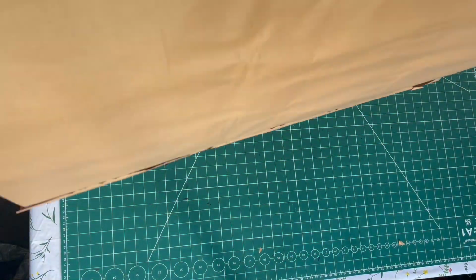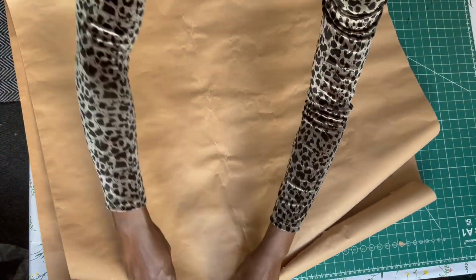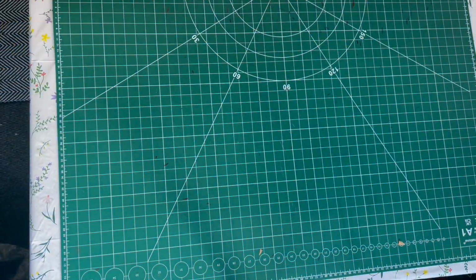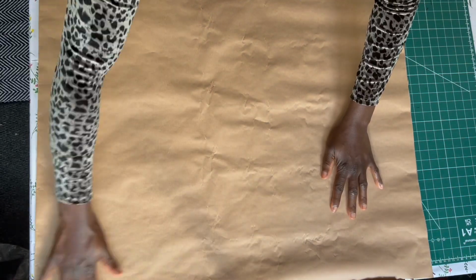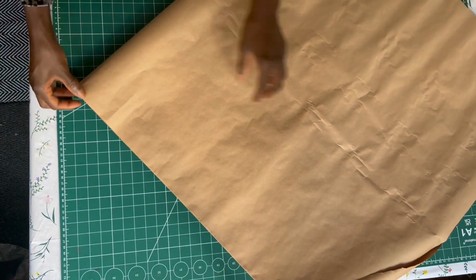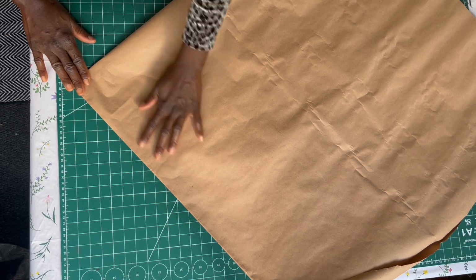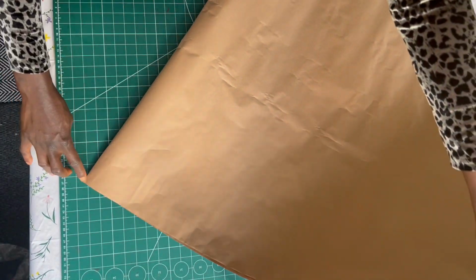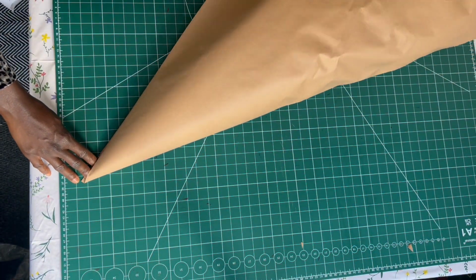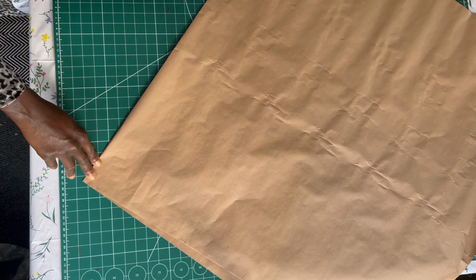So to draft a half circle skirt, that's a 180 degree skirt, you need to first fold your fabric or paper in half like so. Then from the folded corner, fold it on the bias like so. When folding it, make sure that everything is nice and even.